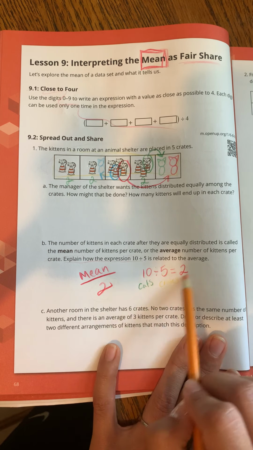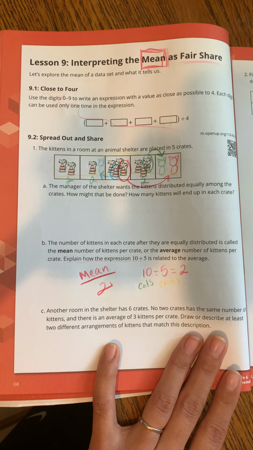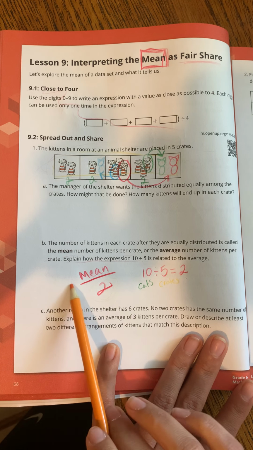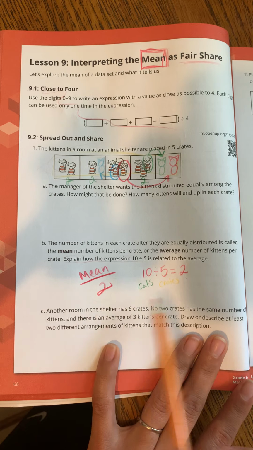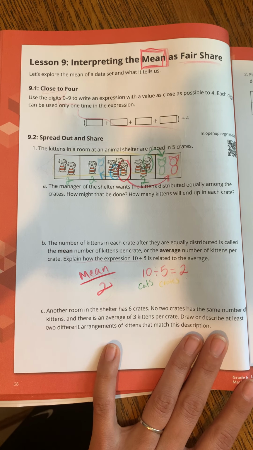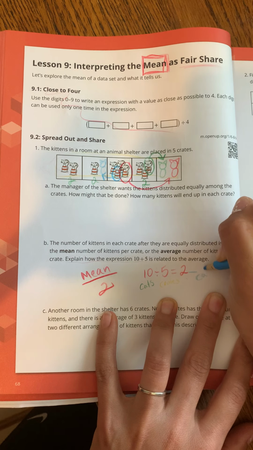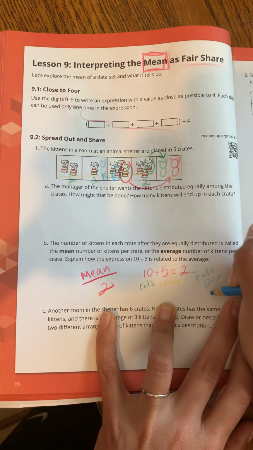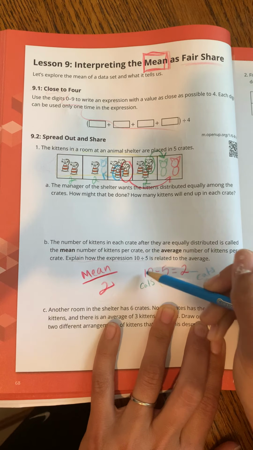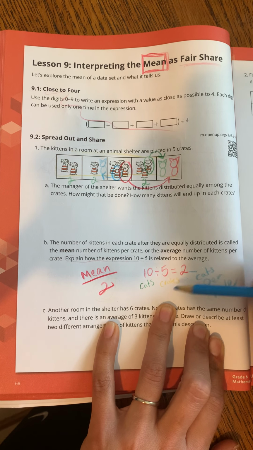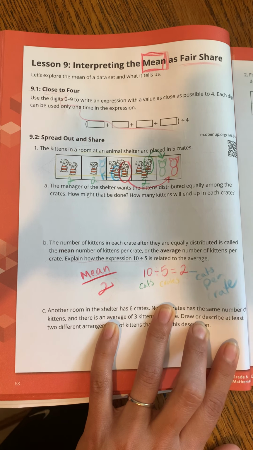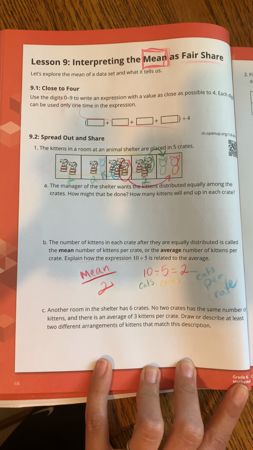Well, divide. Here's that division part. The adding up part will make more sense as we do more. But we've got this. So the 2 then represents how many cats per crate. So total cats, crates available, cats per crate is what we get when we actually do that division.